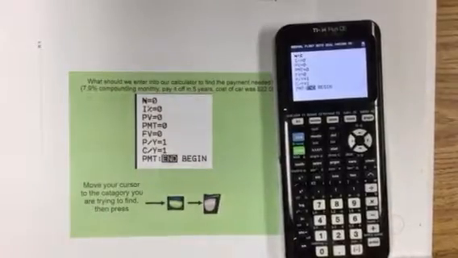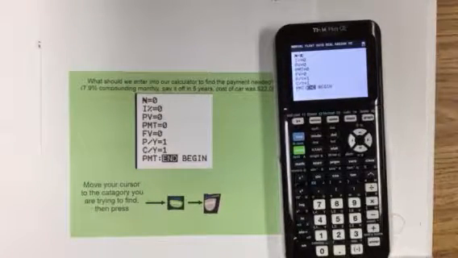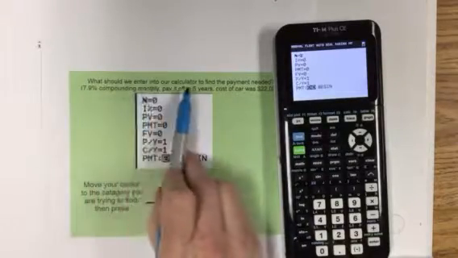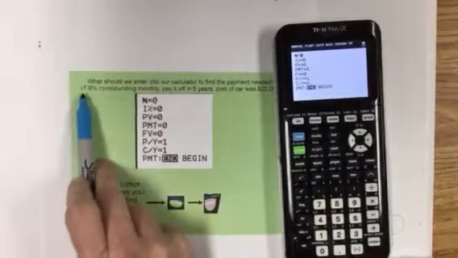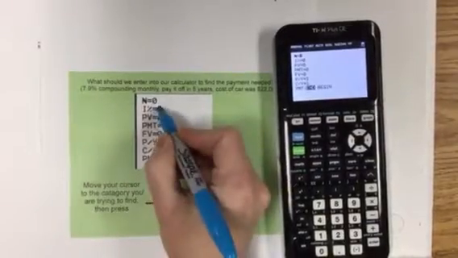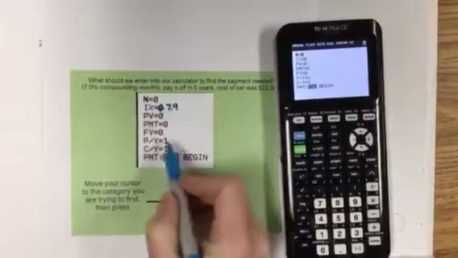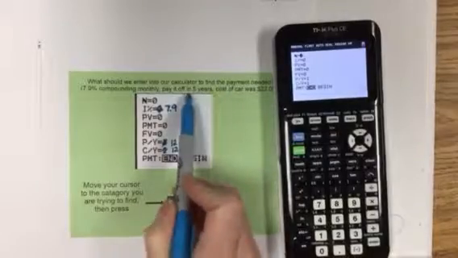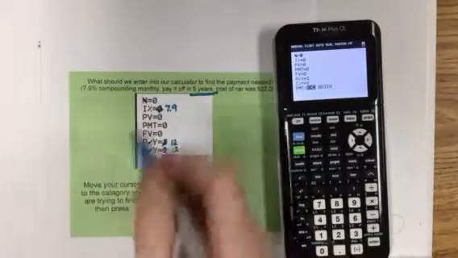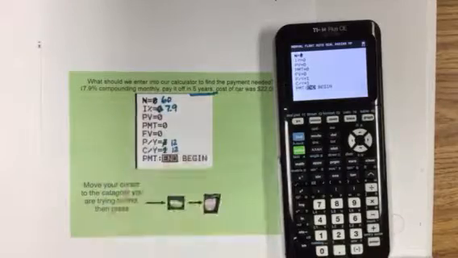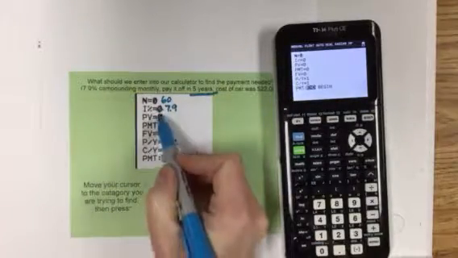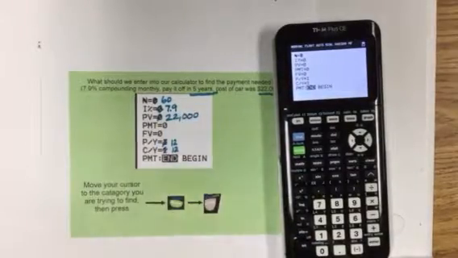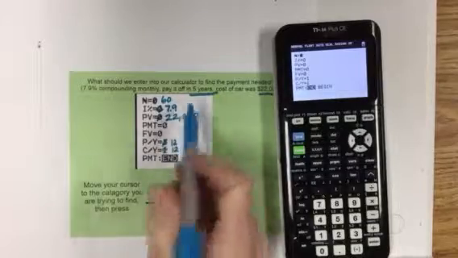So now let's use that to figure out what we needed to do for that car problem. What should we enter in our calculator to find the payment needed? We were doing 7.9 compounded monthly, so we know that this will be 7.9. Compounding monthly down here, put a 12 and put a 12. If we're going to pay it off in 5 years, and we're compounding monthly, we're going to pay 60 times. The principal value we were borrowing is right here. That was $22,000.